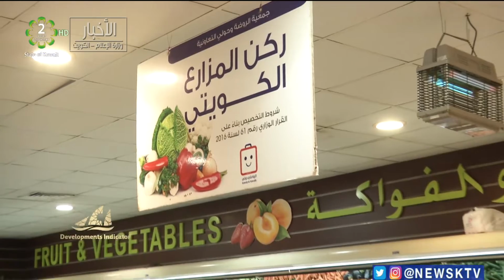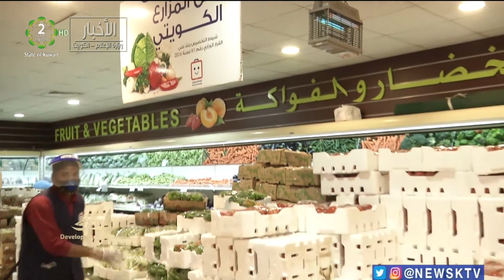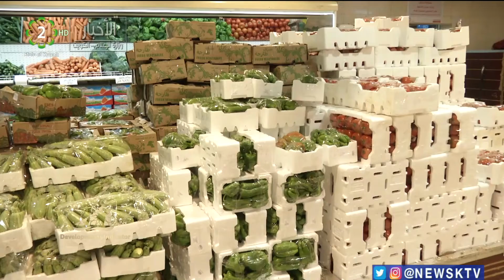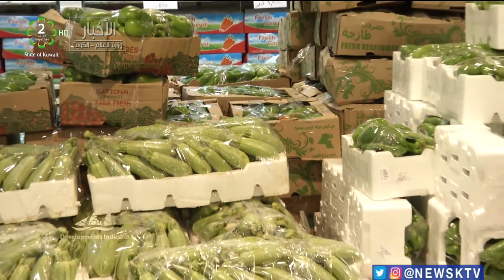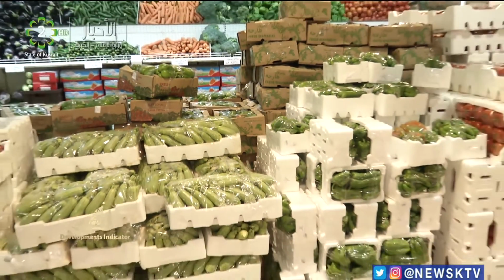Yes, I find everything here. I prefer Kuwaiti vegetables here. Here, I get everything. Almost 90% here. You can find what you want, but not everything. Not everything. You find something very important, but something not very important you cannot find.